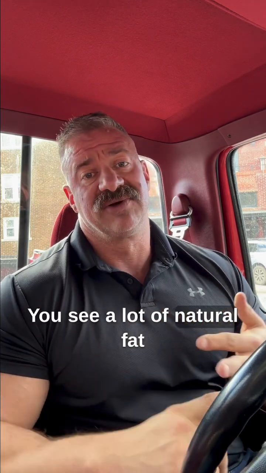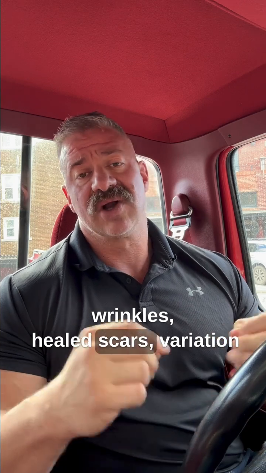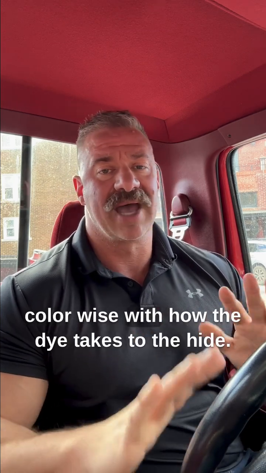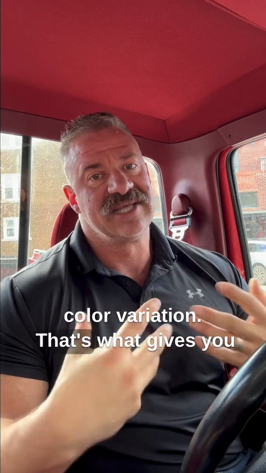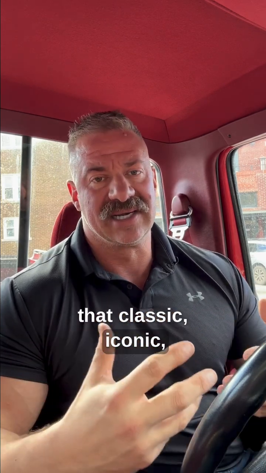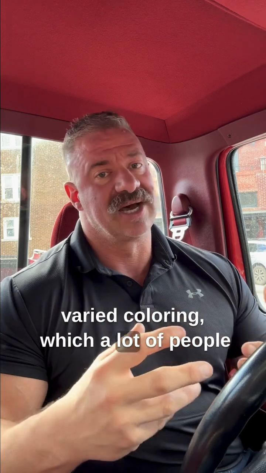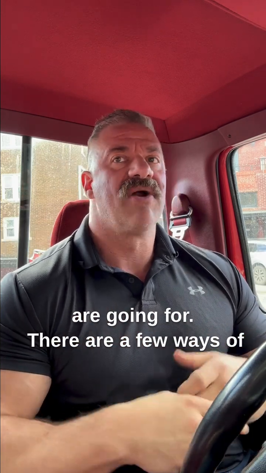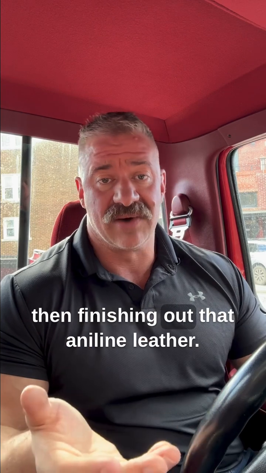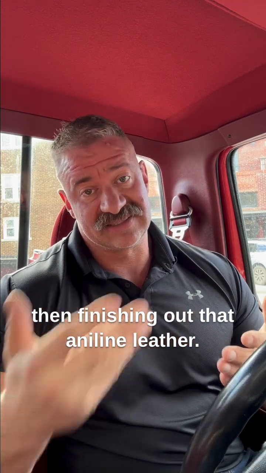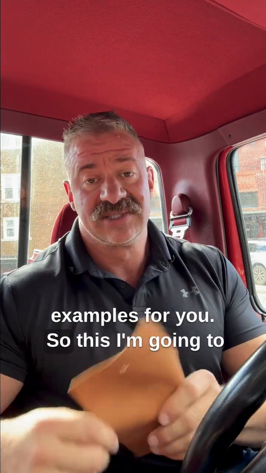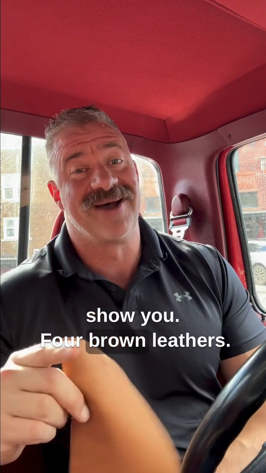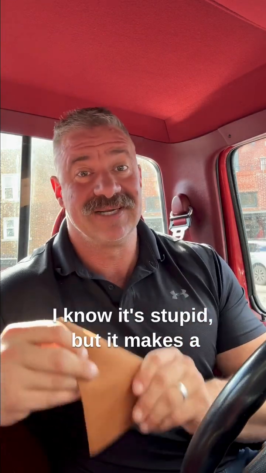You see a lot of natural fat wrinkles, healed scars, variation color-wise with how the dye takes to the hide. So every hide is going to have a little bit of color variation. That's what gives you that classic, iconic, varied coloring, which a lot of people are going for. There are a few ways of then finishing out that aniline leather. The way it's finished kind of gives it different types of feel, different types of sheen. So I've got two examples for you. I'm going to show you 4 brown leathers. I know it's stupid, but it makes a difference.